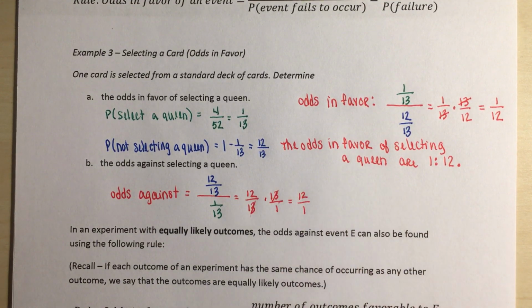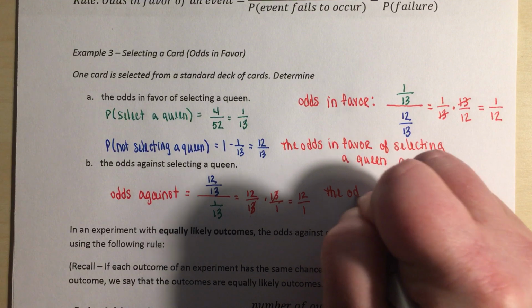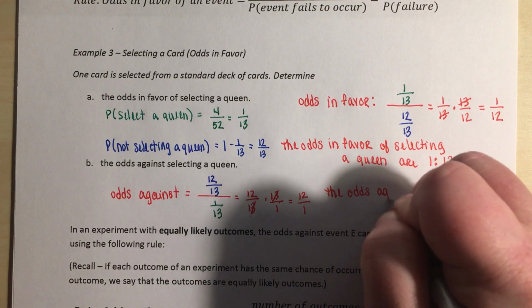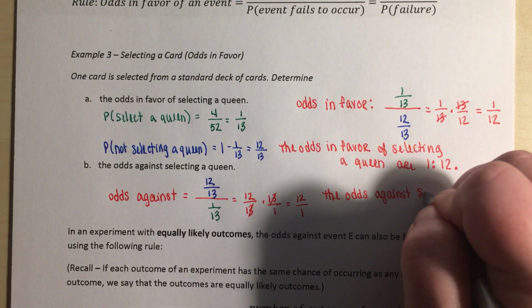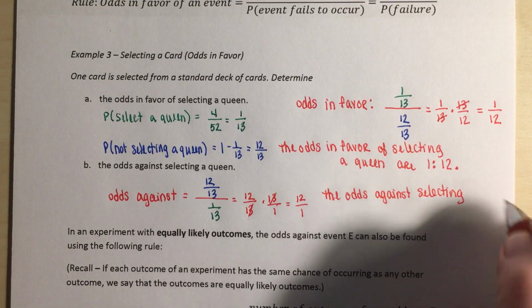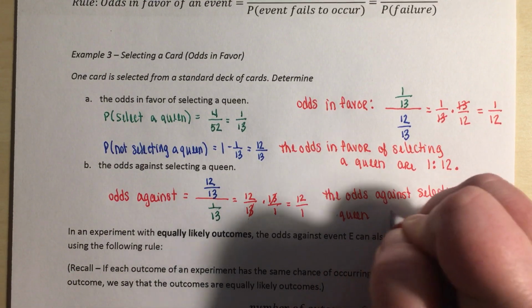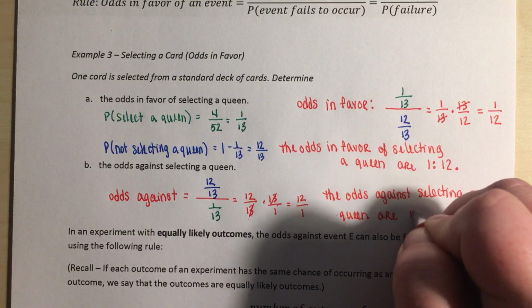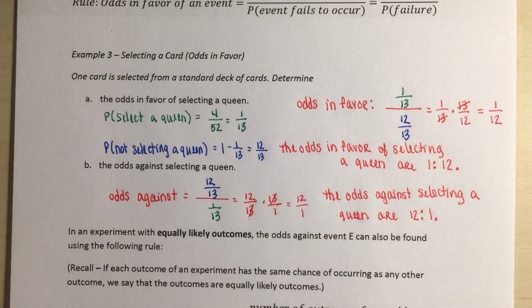So the odds in favor of selecting a queen are 1 to 12. The odds against selecting a queen are the other way around, 12 to 1. So again, just pay careful attention to the English that's in these questions as you're going through the stuff in the homework.